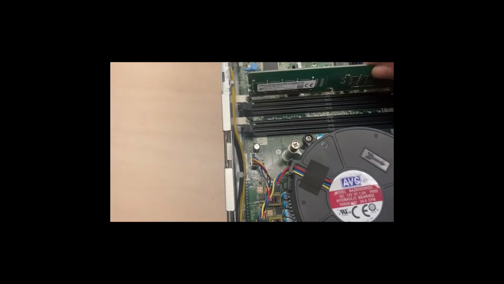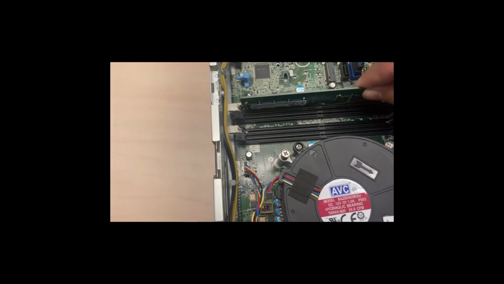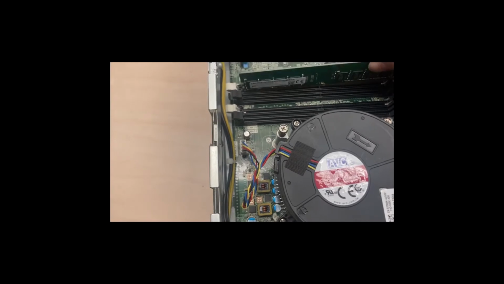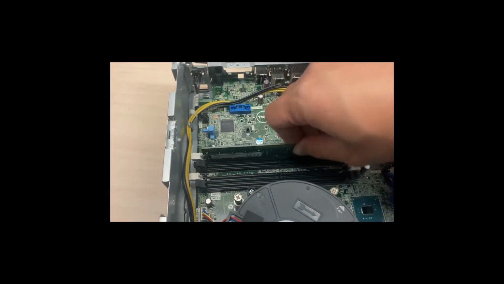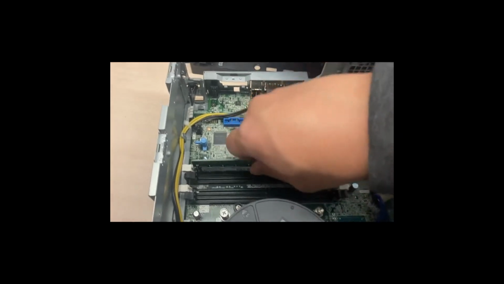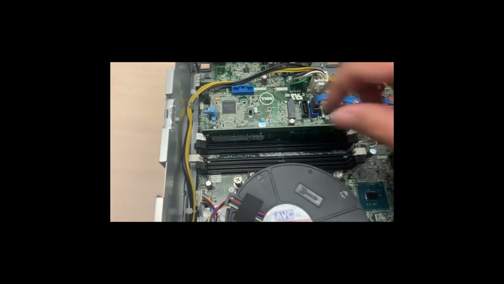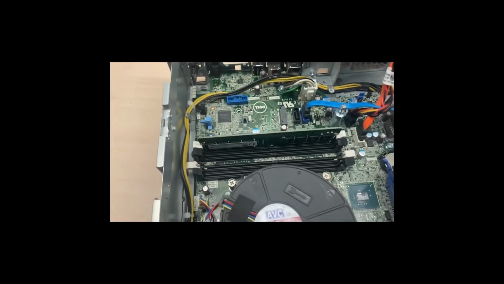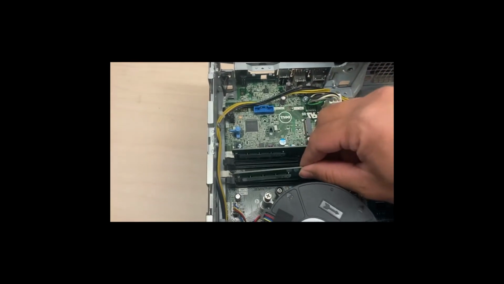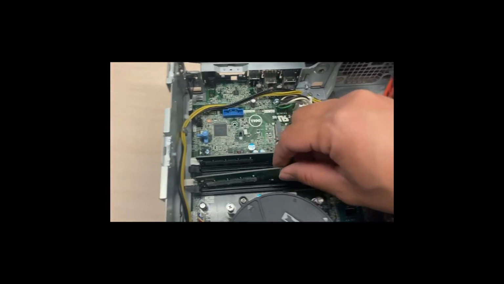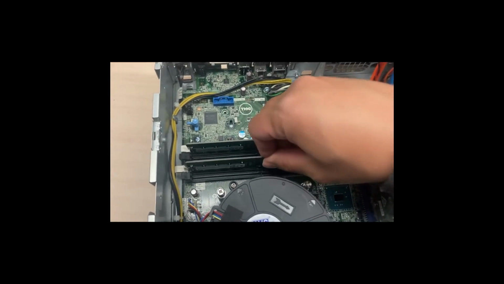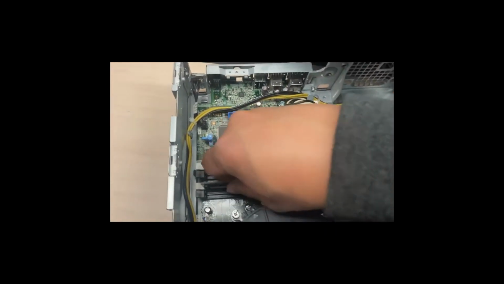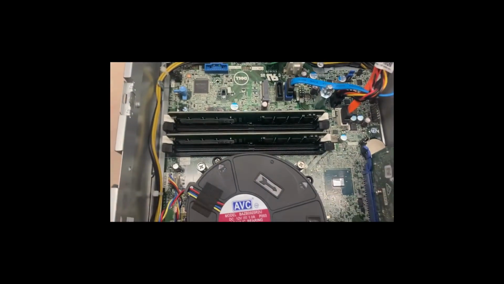And you can pop them back in. Make sure they're aligned. And to put them back in, you just push down. And it should click in there. Where's the other one? Same thing. There, they're locked in place.